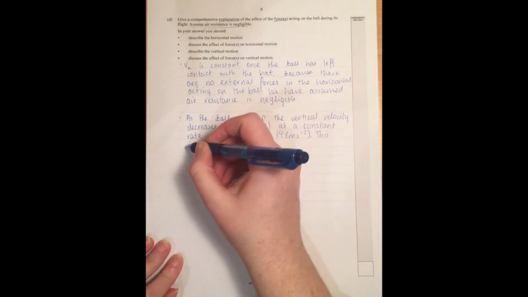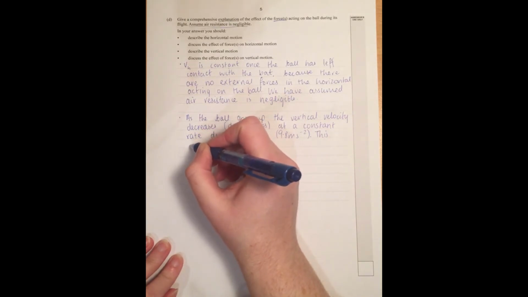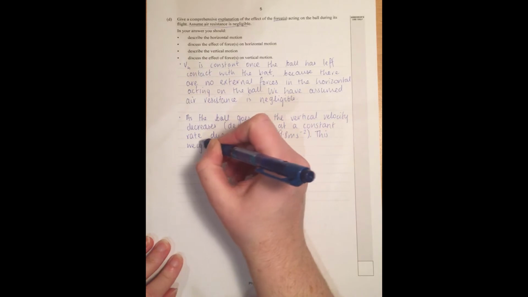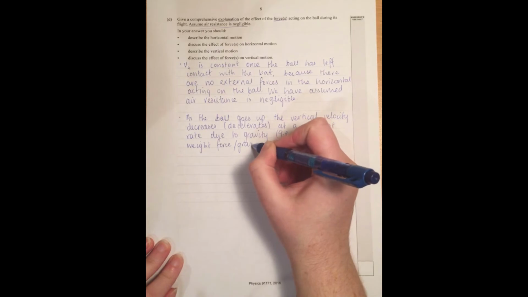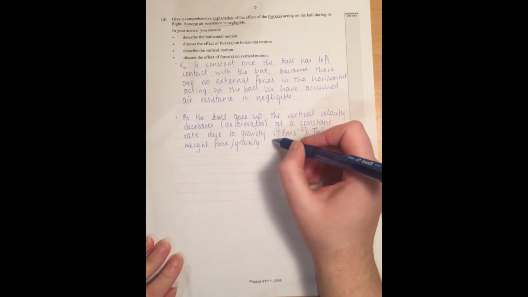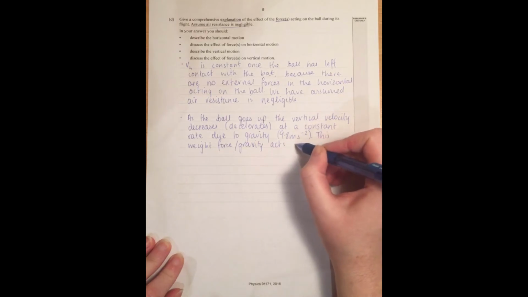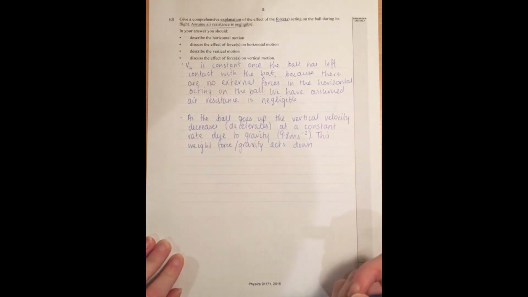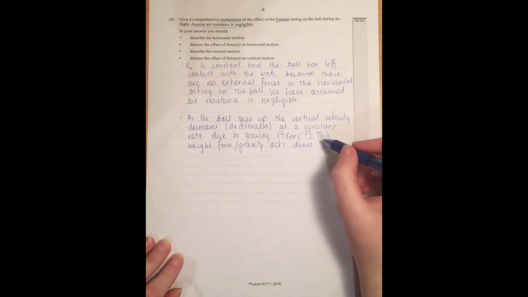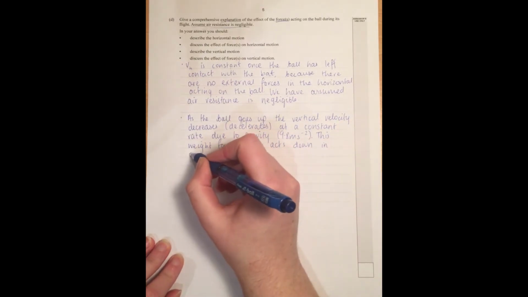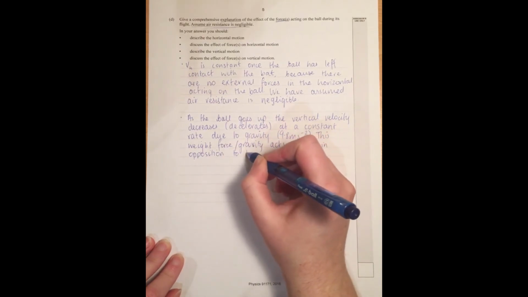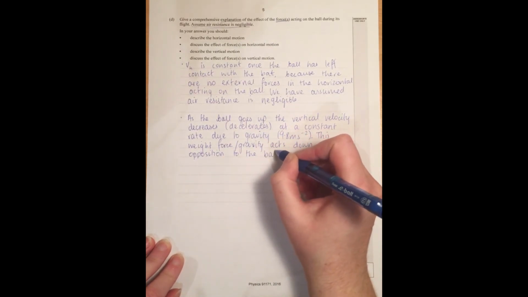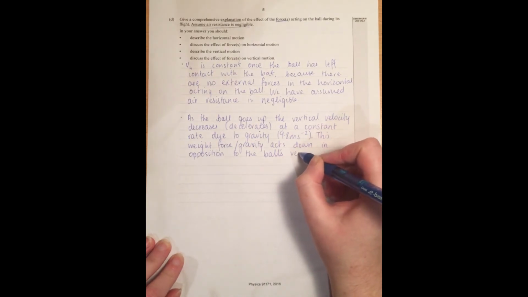This weight force acts in the downwards direction, or acts down, in opposition to the ball's vertical motion.